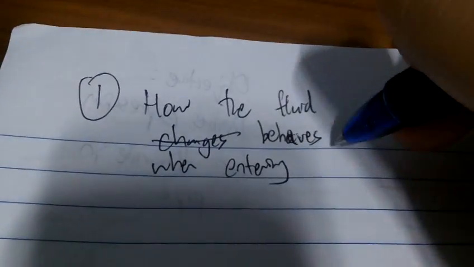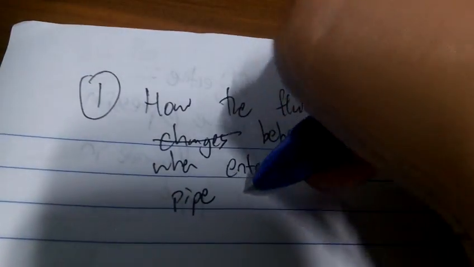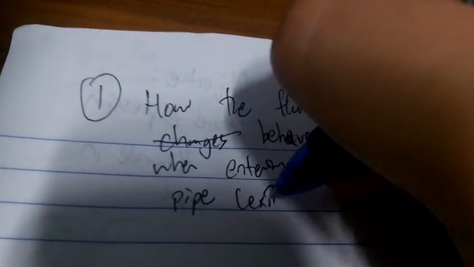So let's look at focus area number 1: how the fluid changes or behaves when entering the pipe, or maybe exiting as well.